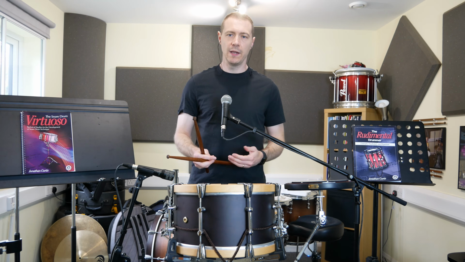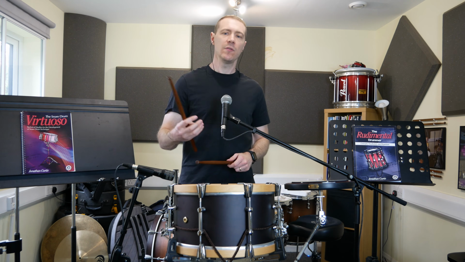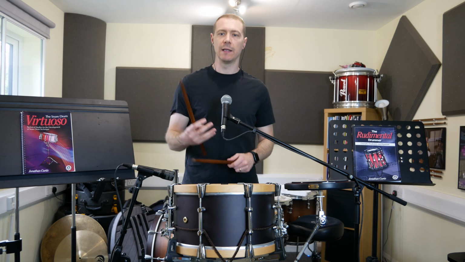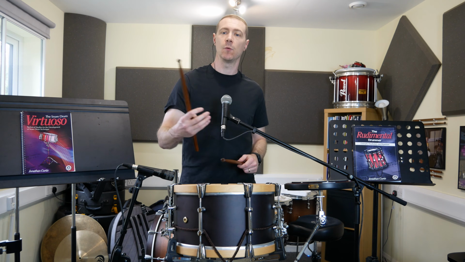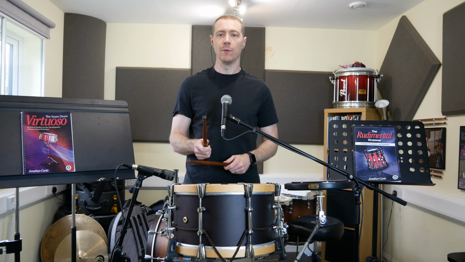So hopefully you can hear there a strong contrast between the accented stroke on the beat and the two taps that follow it. Now, even though this is very simple, it is really, really important that we get this right, because what is to follow is not going to work unless we can build on this as a foundation.